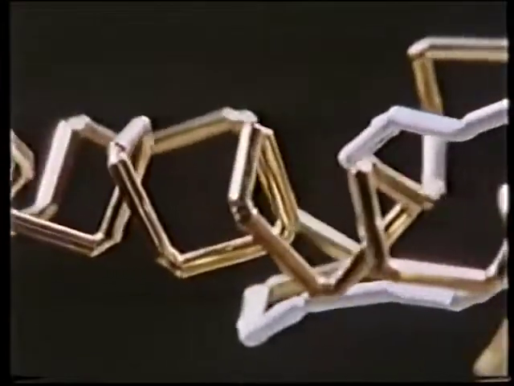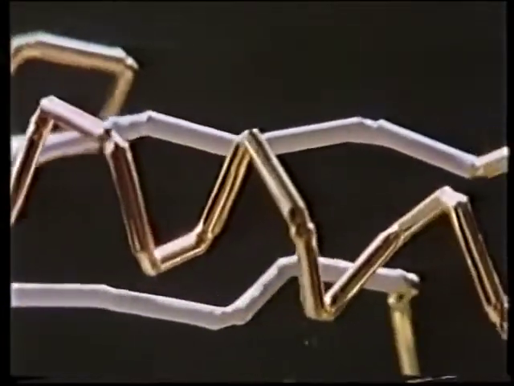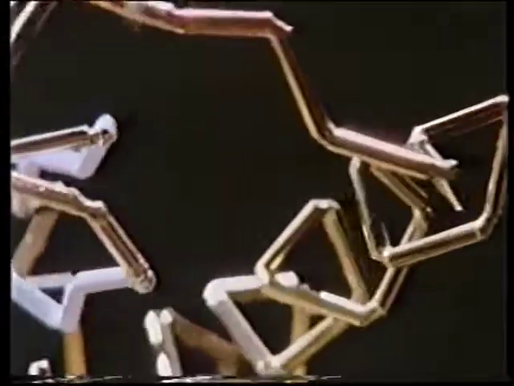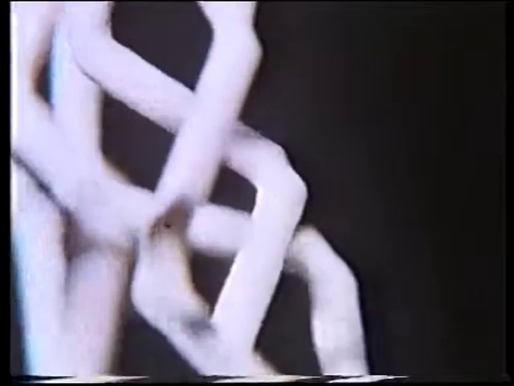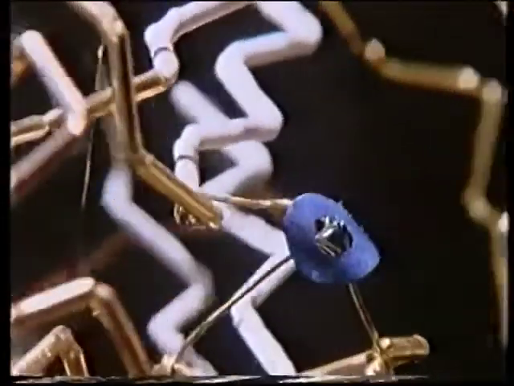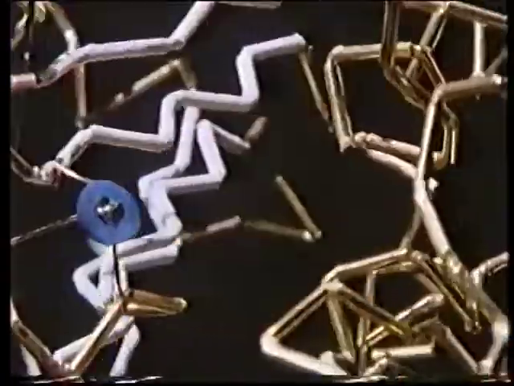This is a long alpha helix. You can see a pleated sheet structure, 8 strands twisted by the L configuration of the side chains. And this is the active site cavity showing the zinc atom.